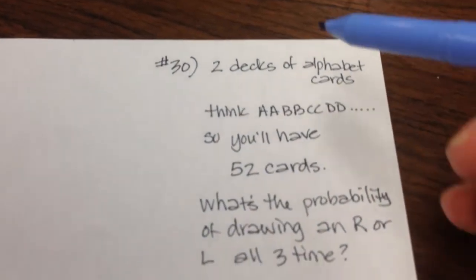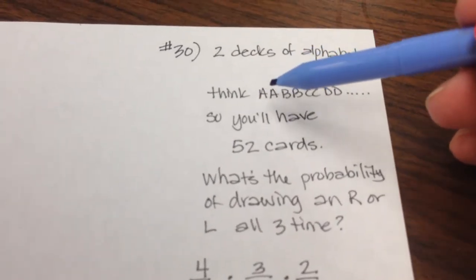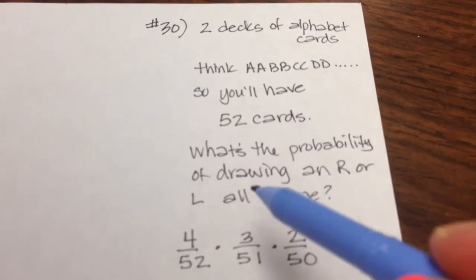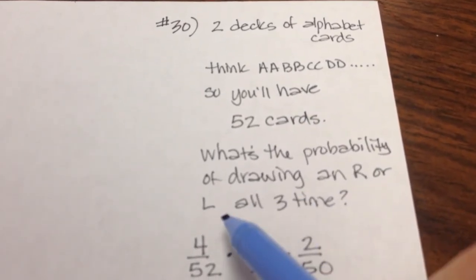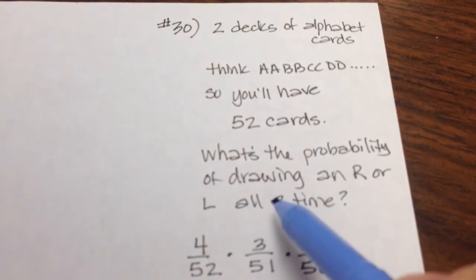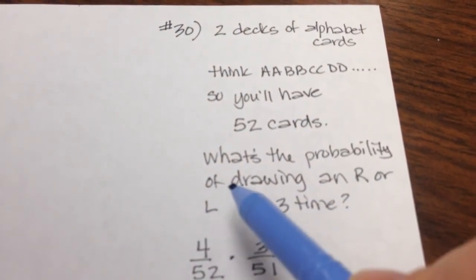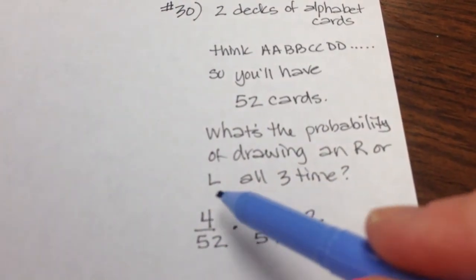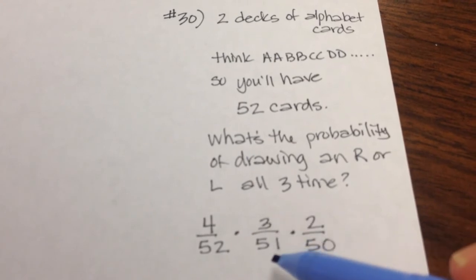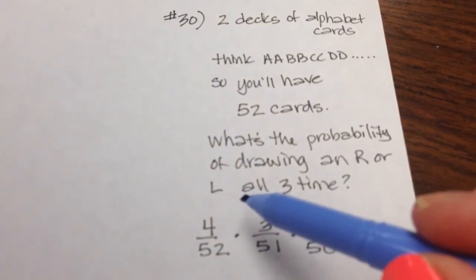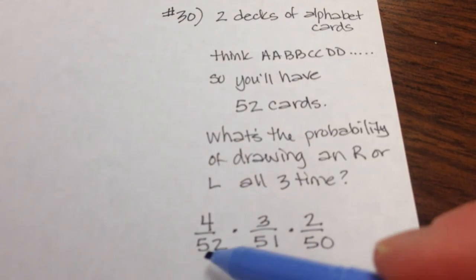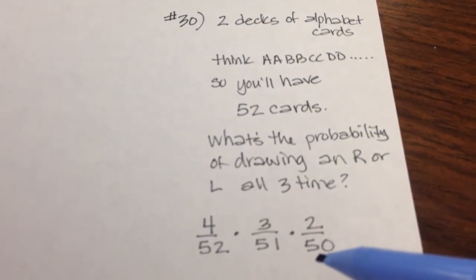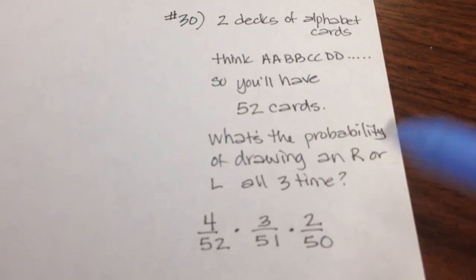So 30 says you have 2 decks of alphabet cards. Think A, B, B, C, C, D, D, all the way. So you'll have 52 cards. Well, what's the probability of drawing an R or an L all 3 times? Remember, I have R, R, and L, L, right? So the first time, I have a 4 out of 52. Now, I'm not putting that card back. So now I have a 3 out of 51. And then, I'm still not putting the card back. I have a 2 out of 50. And I'm going to have to multiply all that across to get my final probability. And that's what you're going to do. I'm just helping you set it up. You're going to figure it out.